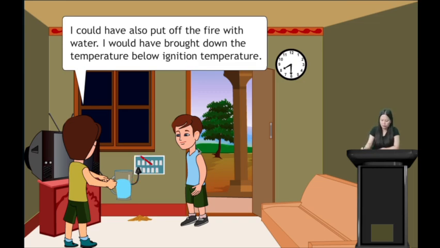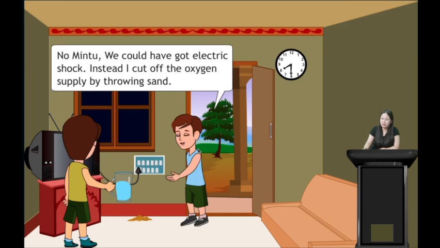Then Mintu told his friend, "I could have also put off the fire with water. I would have brought down the temperature below ignition temperature." Yes, students, do you agree with this, Mintu? Let us see, okay? So the other boy replied, "No, Mintu, we could have got electric shock. Instead, I cut off the oxygen supply by throwing sand."